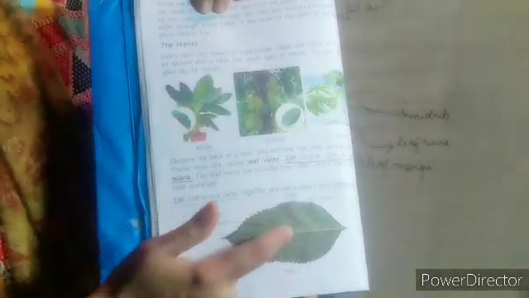Now you can see here in the picture, the different types of leaves of plants have been shown. Here see the banana plant showing a banana leaf, the jackfruit plant showing a jackfruit leaf, the papaya plant showing a papaya leaf. Then this is the structure of the leaf, the diagram which I have already explained. So here these are the leaf veins, the midrib, and the leaf margin.